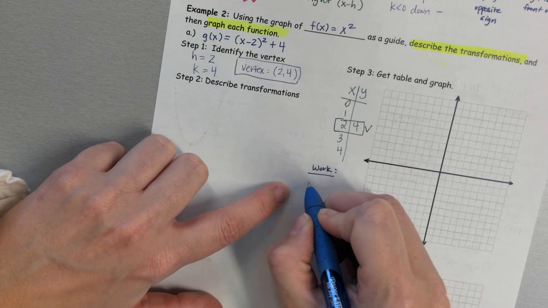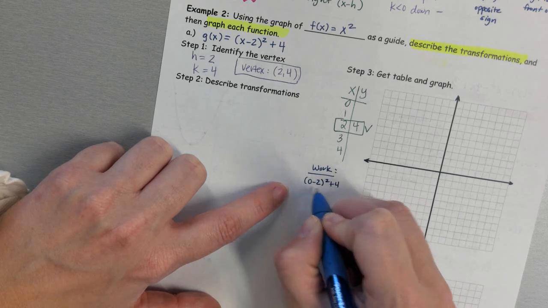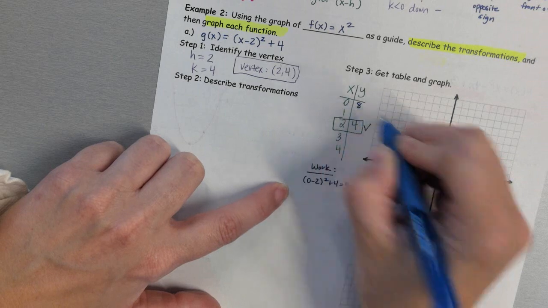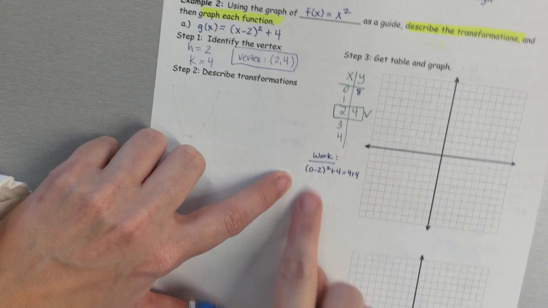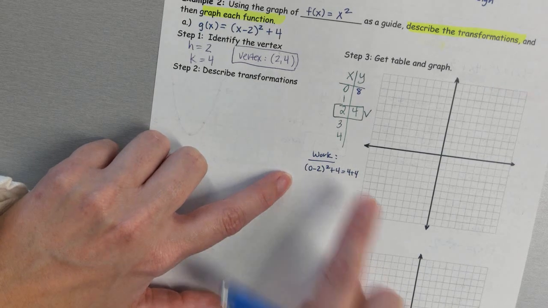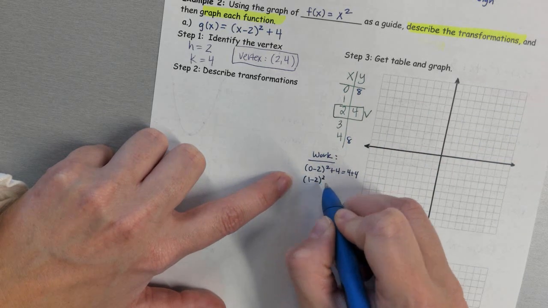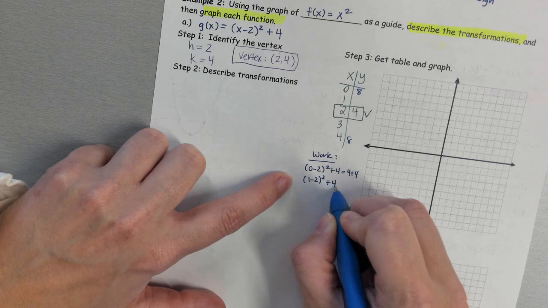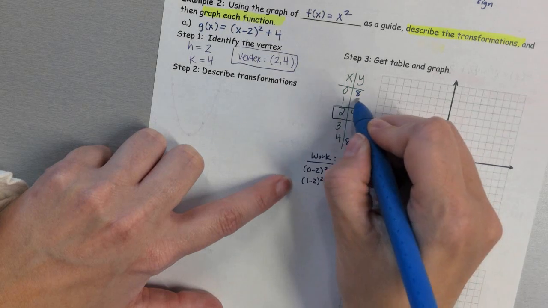So I plugged in my 0, so this was 0 minus 2 squared plus 4, which would be 4 plus 4, so that's how I got 8 for this. And then for this one, I know it should be 8, so that's what I do in my head. 4 minus 2 is 2, 2 squared is 4, so that's 4 plus 4 as well. And then 1 minus 2 is negative 1, square that, you get 1, 1 plus 4 is going to be 5.